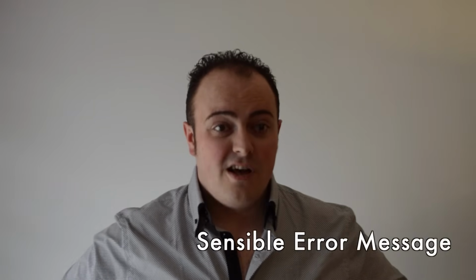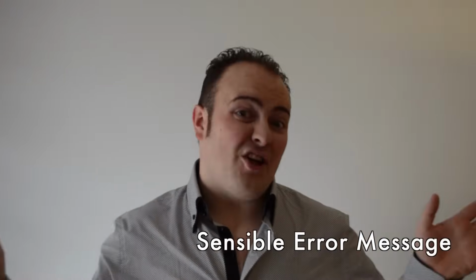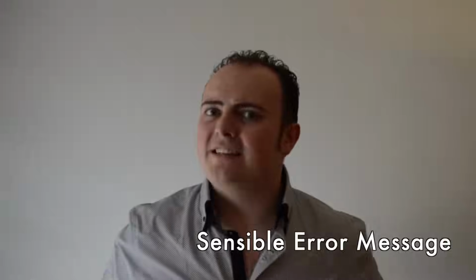It's also a good idea to give them sensible plain English error messages. "Oh no, I can't print, there's no paper," is much better coming from a printer than "error 46." Because error 46 doesn't help me. I don't know what that means. I have to look it up. Sensible error messages certainly help you out.